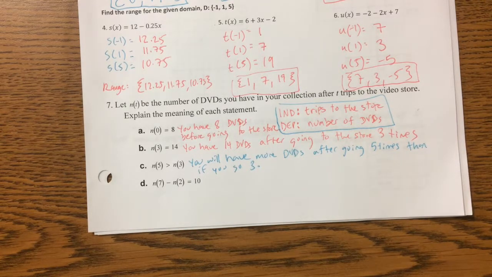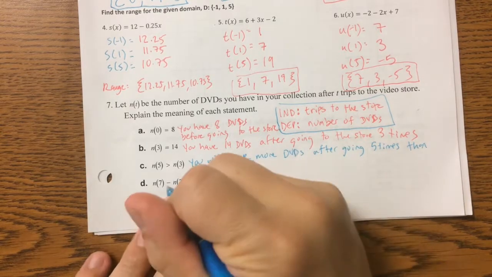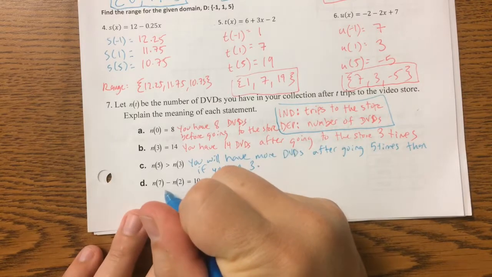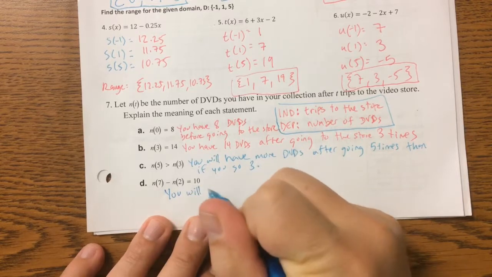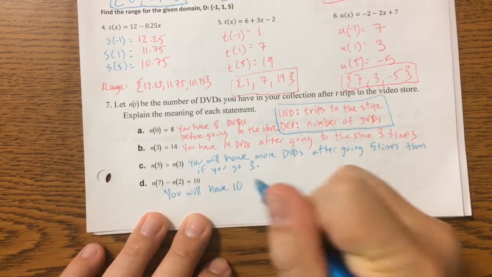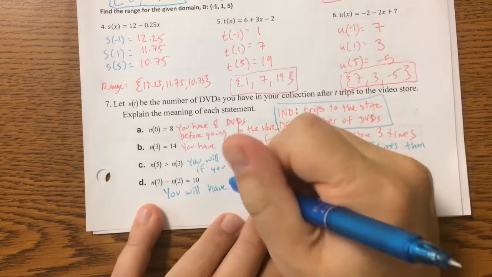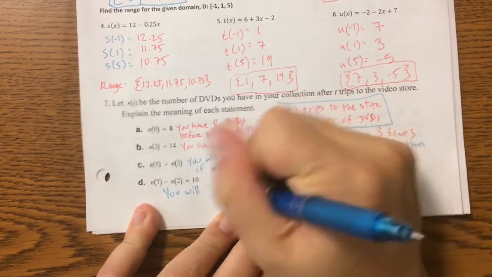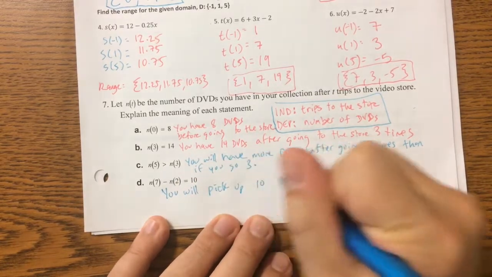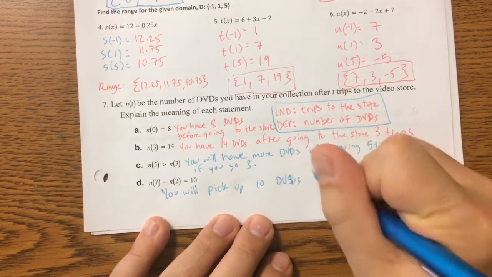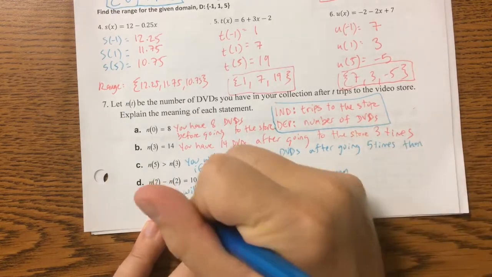What does the 10 represent? The amount of DVDs that what? Wouldn't it be 5 trips in the store? Okay. So you will pick up 10 DVDs between trip 2 and 7.